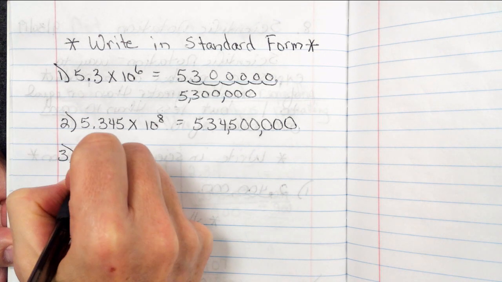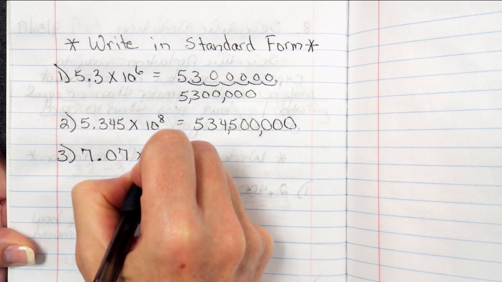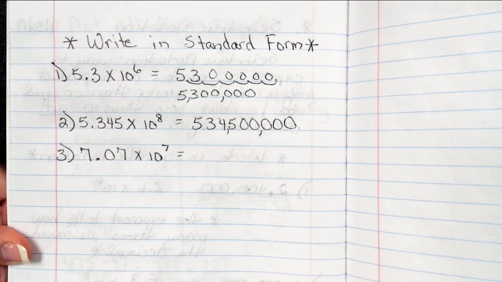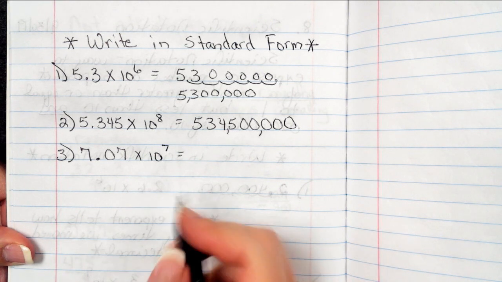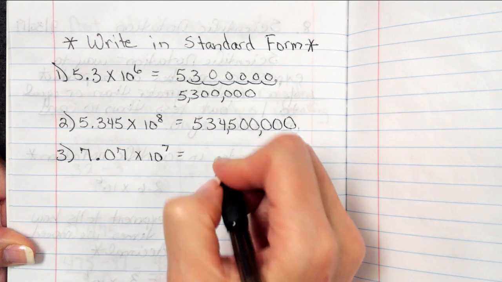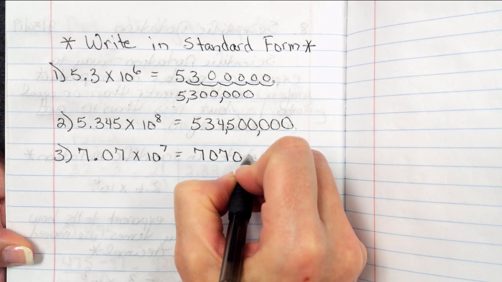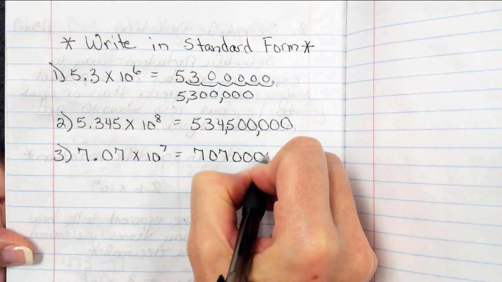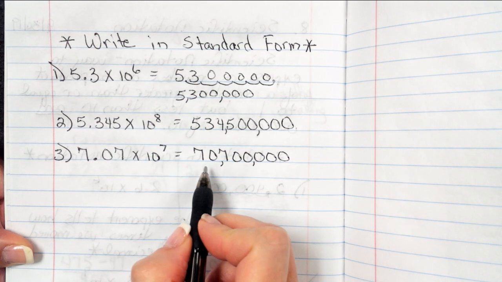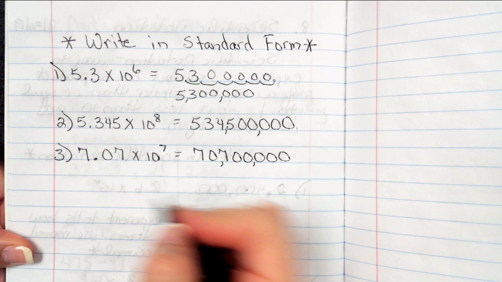All right, let's try this one. 7.07 times 10 to the 7th. I'm moving it 7 times. This is 3 digits, so how many zeros will I need? That's right, 5 more. So 70,700,000.